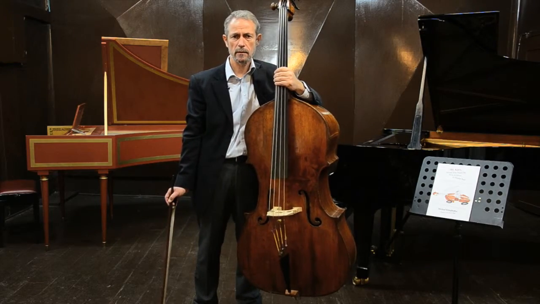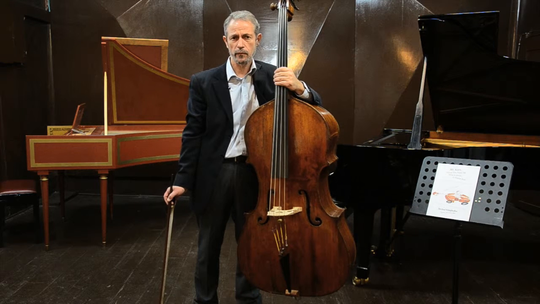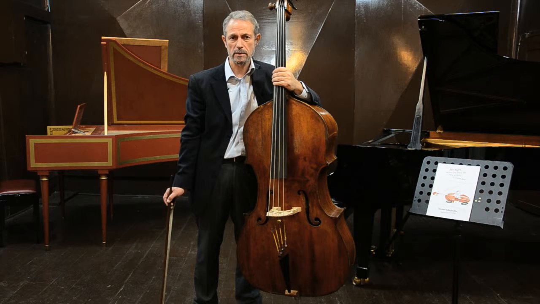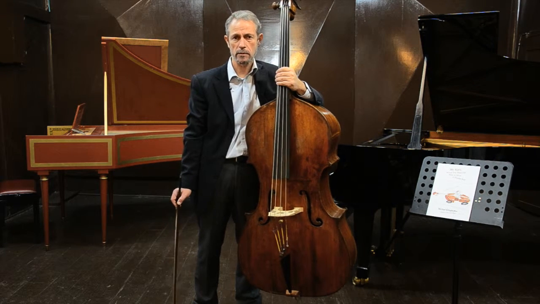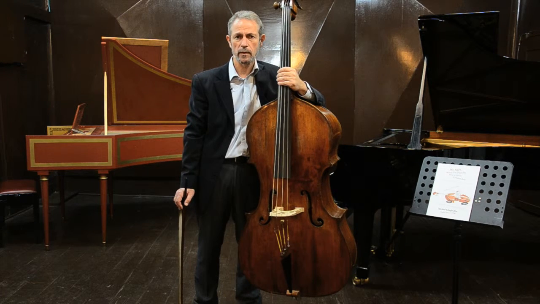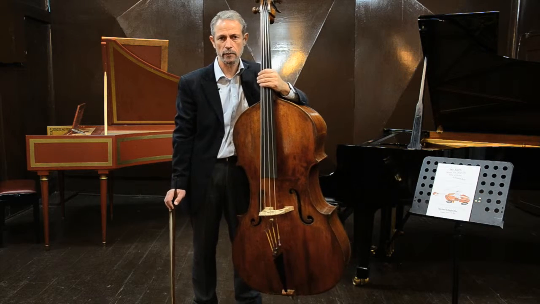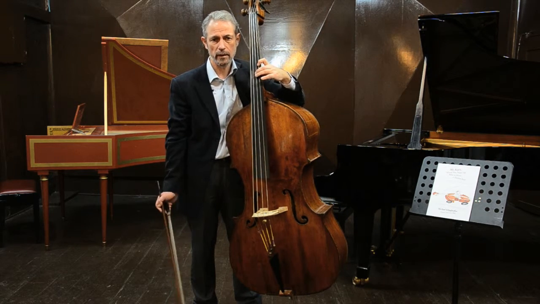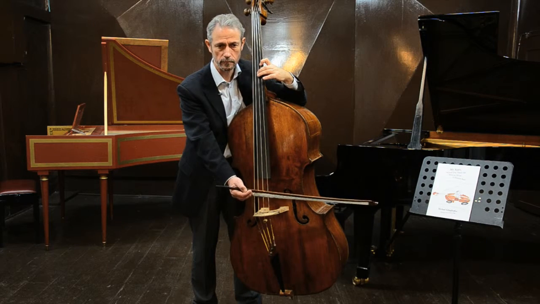When we have two notes, the higher note should get more bow. For two notes to sound equal, the higher note should get more bow. Now when we play double stops, this is of course impossible. So the rule is that the bow should move at the speed of the lower note. This is the rule. When we play double stops, the bow should move at the speed of the lower note.